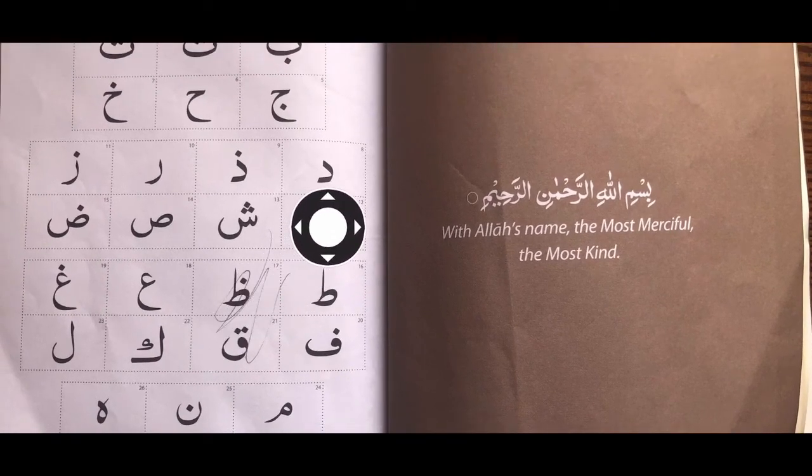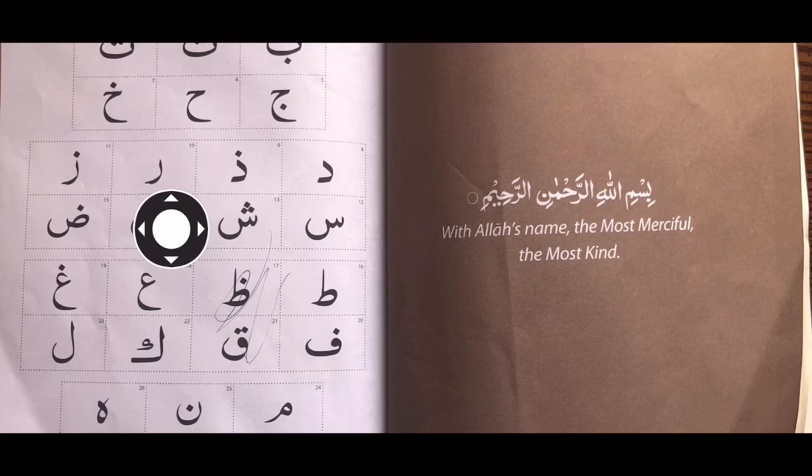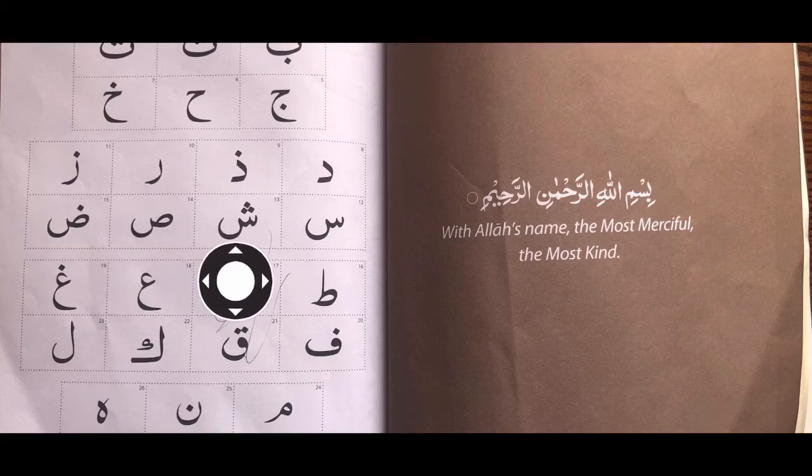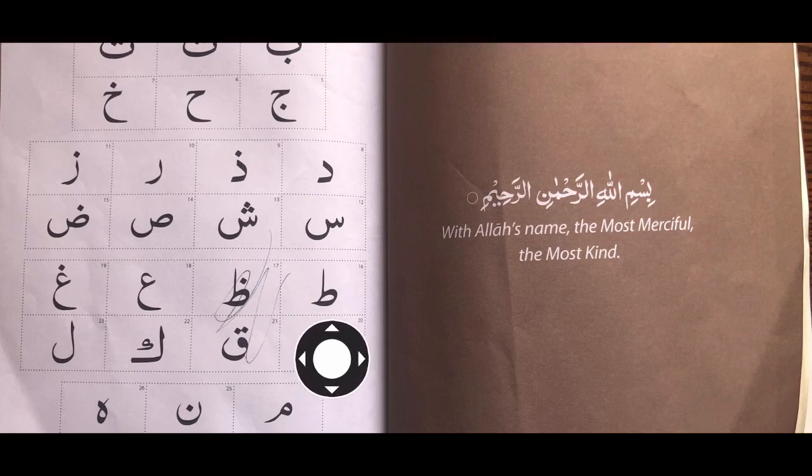Full or empty? Empty. Full mouth or empty mouth? Empty. Letter Ra, full mouth or empty mouth? It can be both. This letter can be both. This letter, Za, Sin, Sheen, empty. Sad, full mouth. Dad, full mouth. And this letter here, Ta, repeat after Molisab, Ta, no dots, so Ta, full mouth.